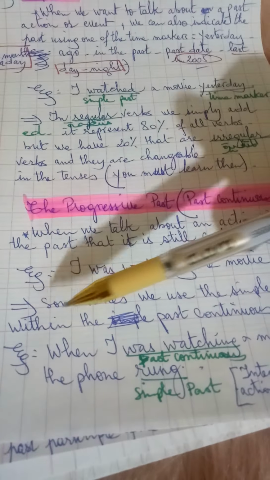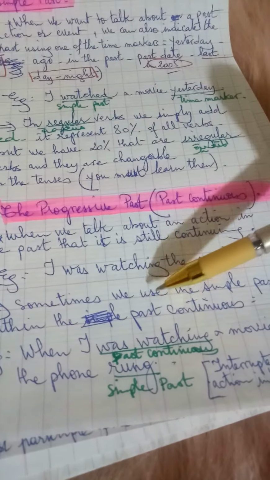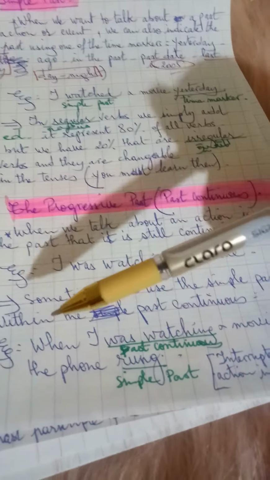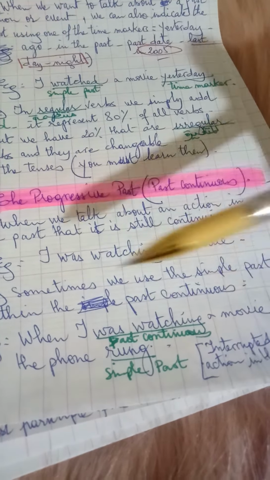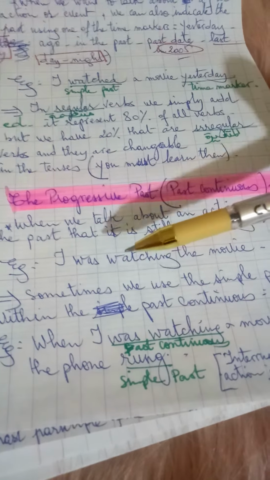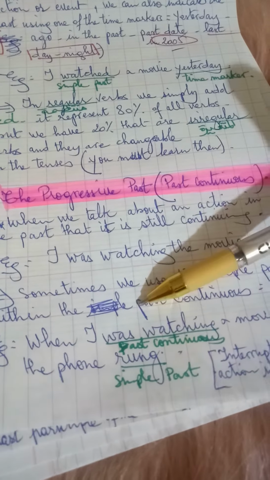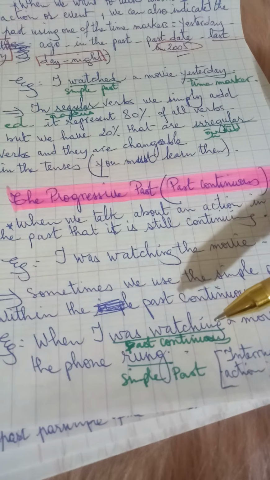Okay here sometimes we use the simple past within the past continuous. Okay ومرات يجوني simple past والpast continuous مع بعض.